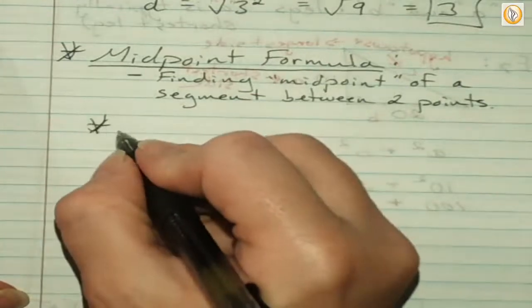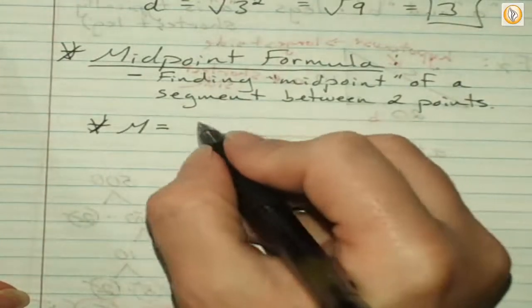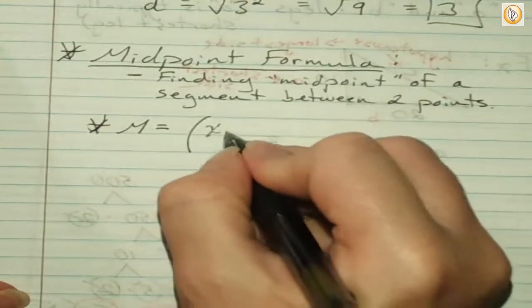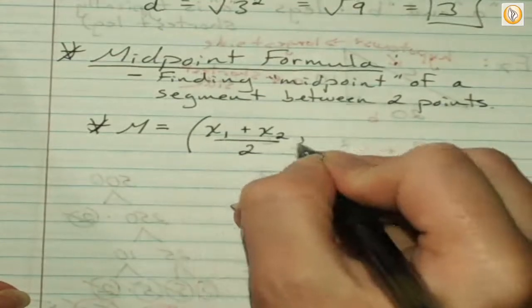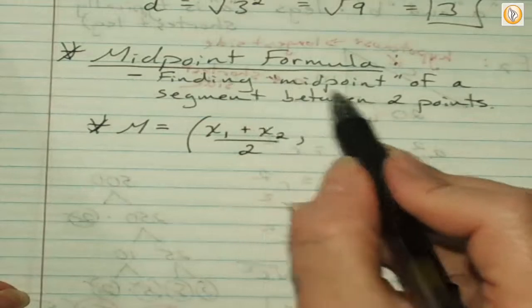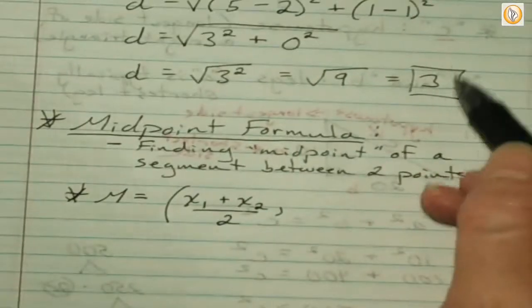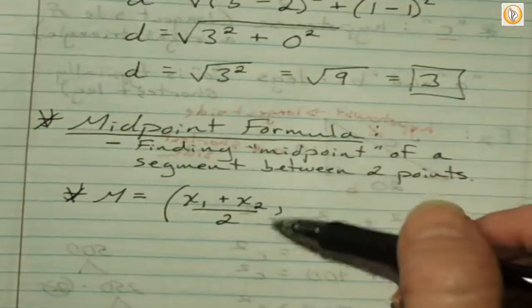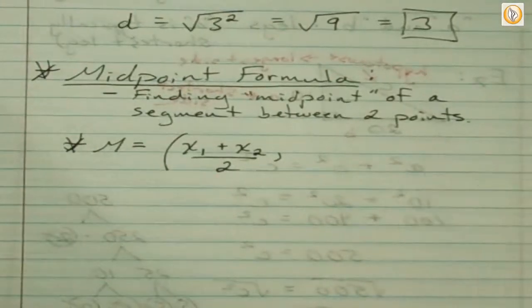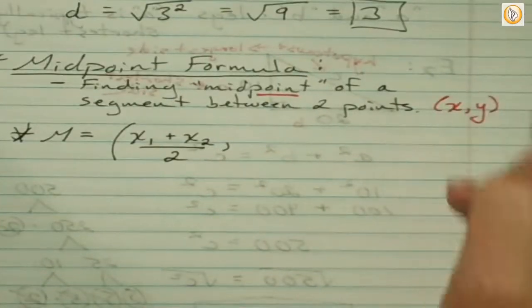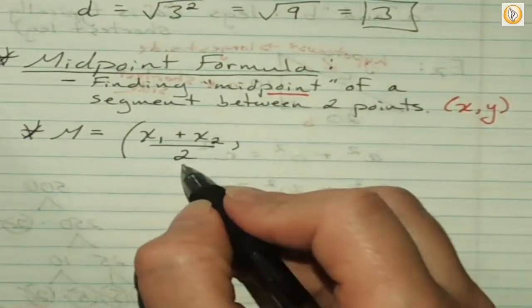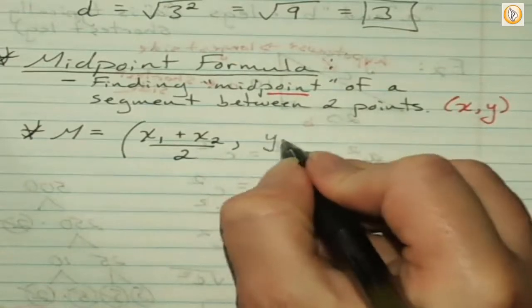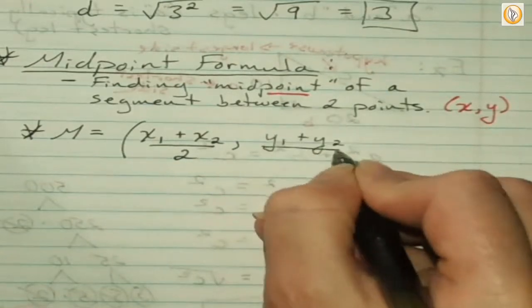And this formula: x1 plus x2 over 2, comma. Because we're looking for a midpoint, whereas for distance we're looking for the measurement, for a midpoint we're looking for the point. So it's going to be done in an XY type thing. So we have x1 plus x2 divided by 2, comma, y1 plus y2 divided by 2.